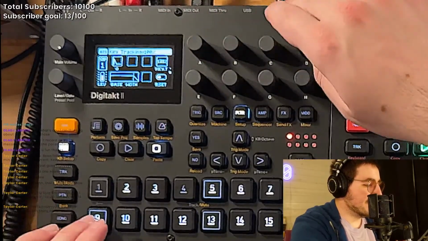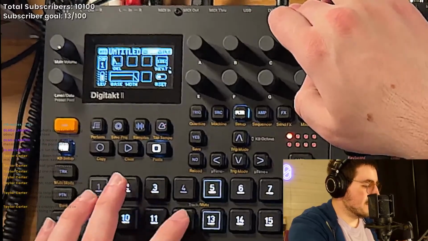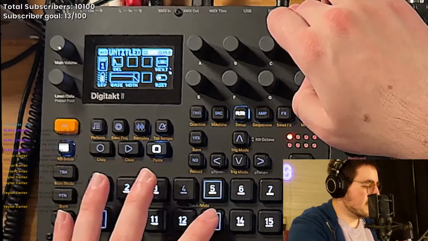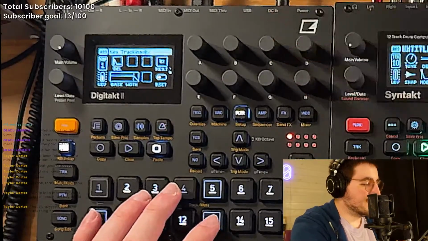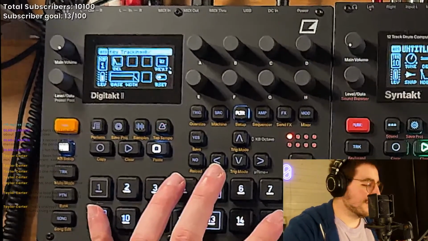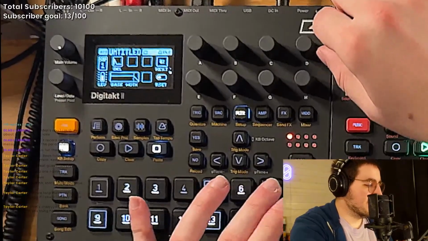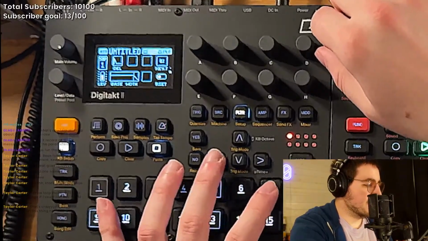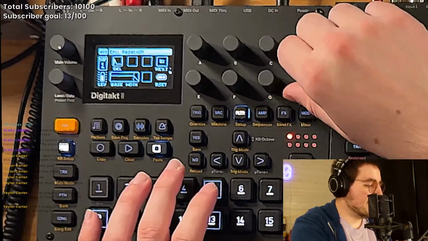Could turn on key tracking. Actually, key tracking does not, I don't think, apply here. That's just fun.